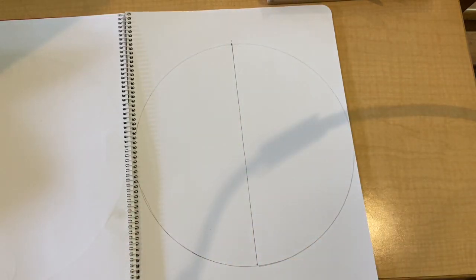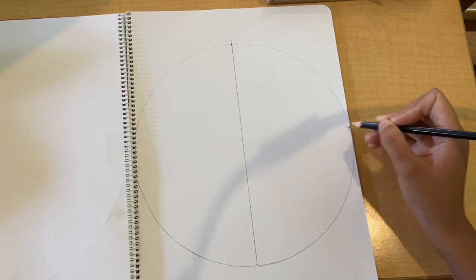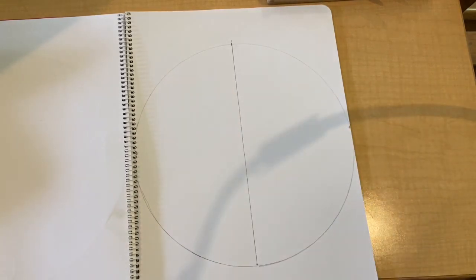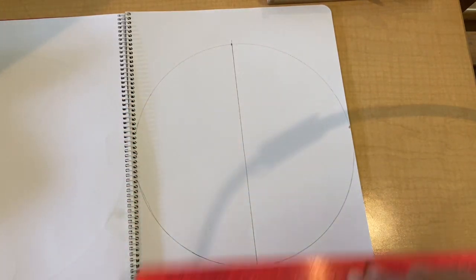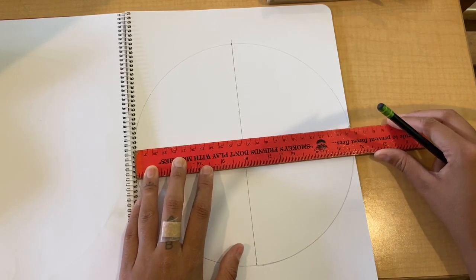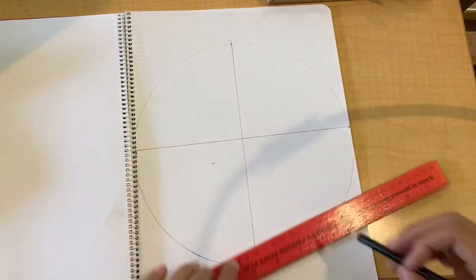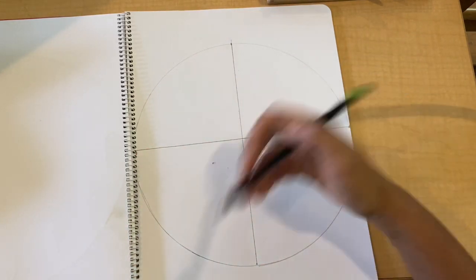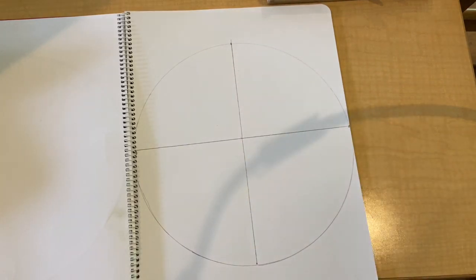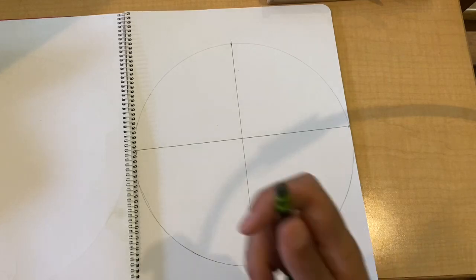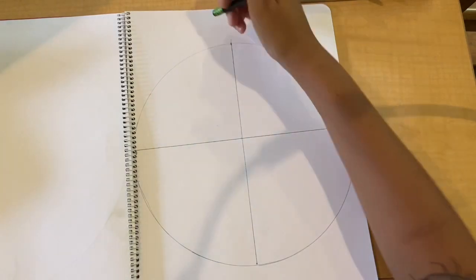Just like that. And then we're gonna look at the 2 points on the left and on the right. It's a little tricky with the spine here, with the spiral binding, but just do your best. And try to cut it exactly in half, as close as you can. And the point in which both lines meet should be right in the center of your circle. You can pause the video if you need more time, and you can erase. You can go back and fix it if you feel like it's not even. I really want you to work hard on this.